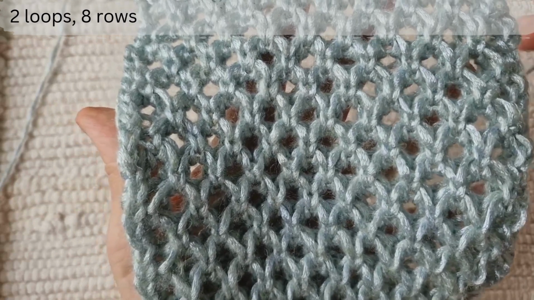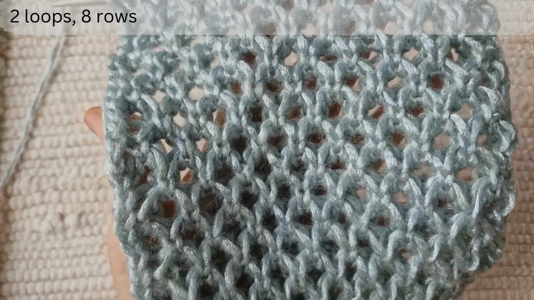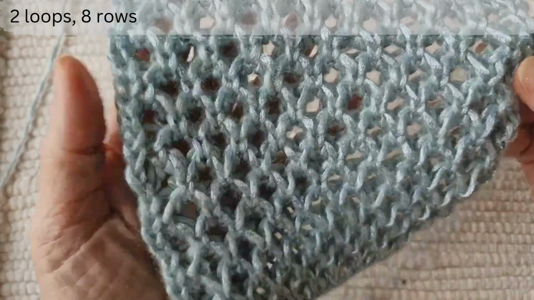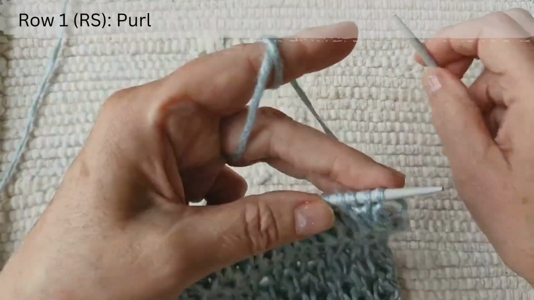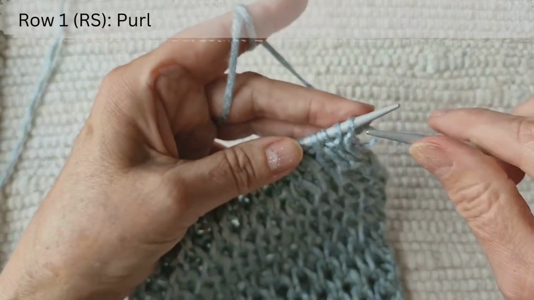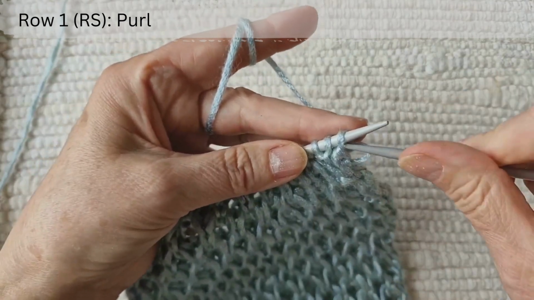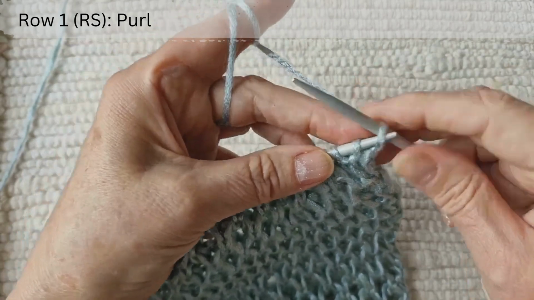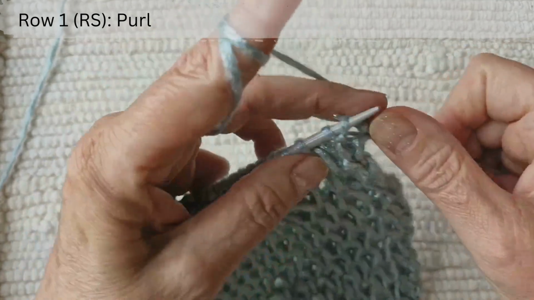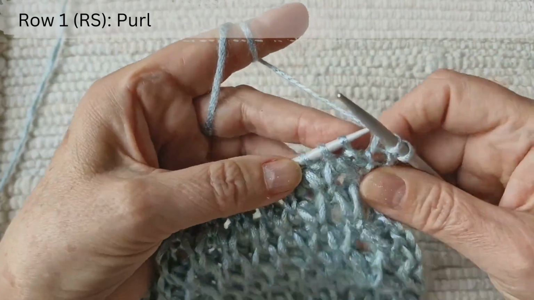To start, cast on a multiple of 2 stitches and add 4 edge stitches. The first row begins on the right side. We start with 2 edge loops. Slip the first and knit the second. Then purl all stitches to the end of the row.